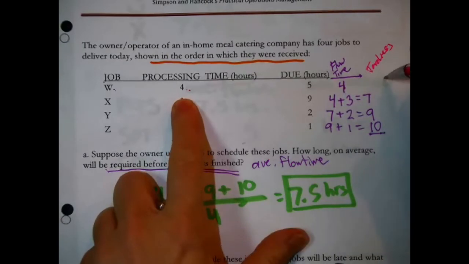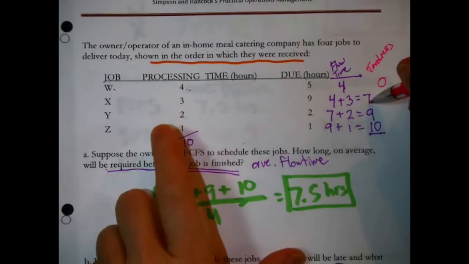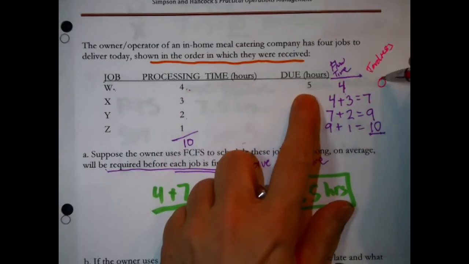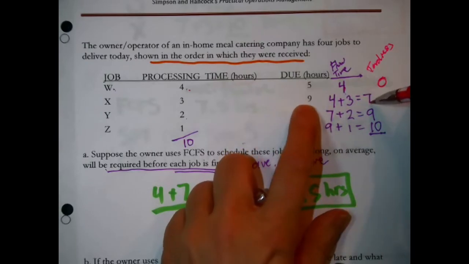Oh, well, W would not be tardy. Let's see, excuse me, no, this to the due date, sorry. This to the due date, W would be finished early, right? X will be done in 7. X was promised in 9. It will be finished early. Let's see.